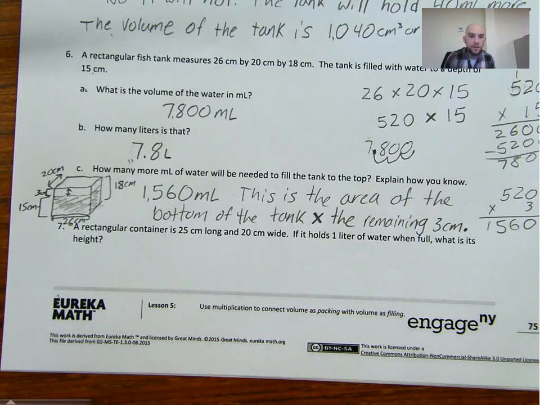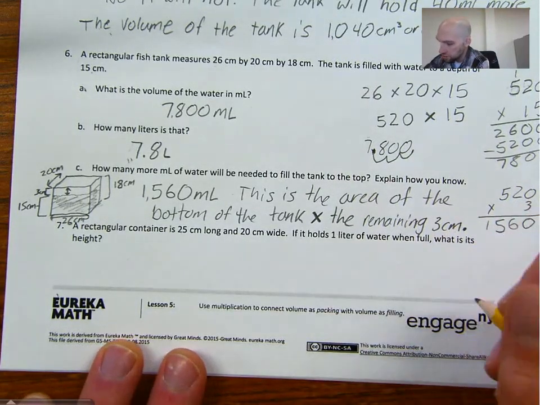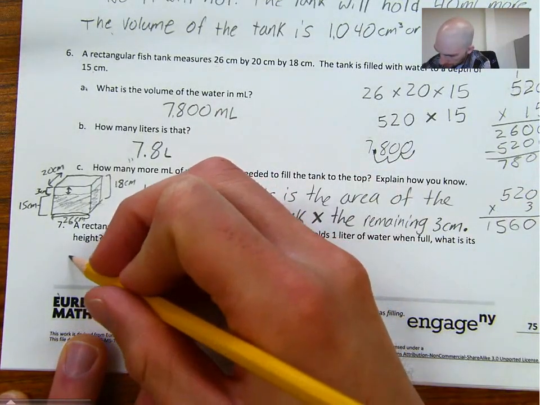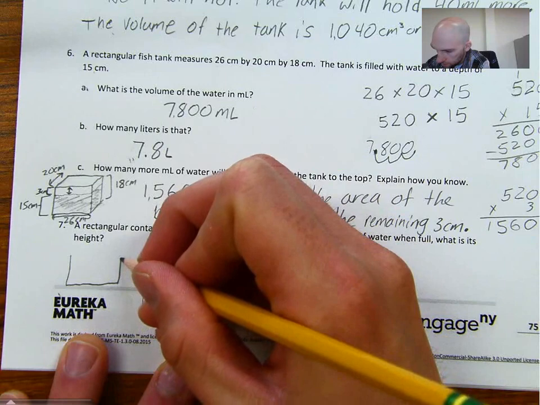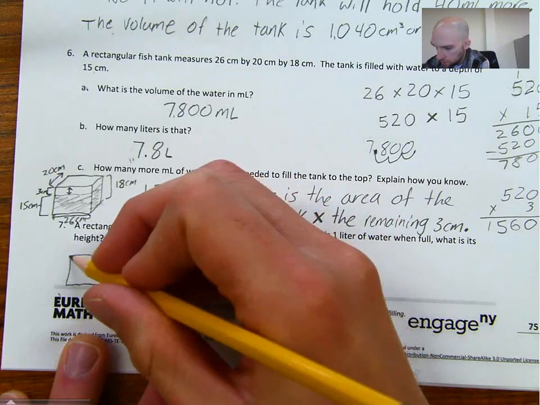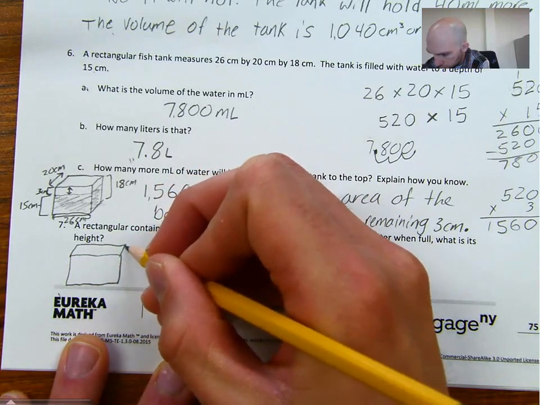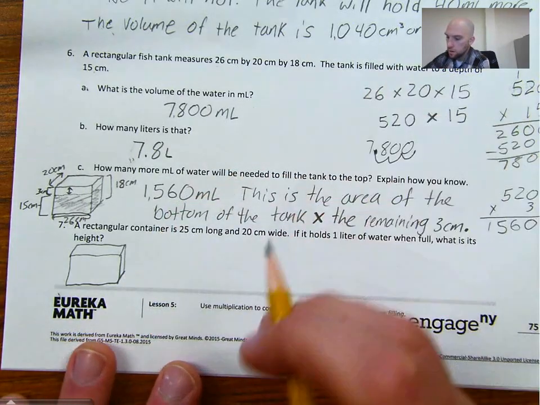So lastly, number 7 here, it says a rectangular container is 25 centimeters long and 20 centimeters wide. If it holds 1 liter of water when full, what is the height? So now we have a missing side question here, or missing dimension. I'm going to draw a pretty similar looking prism here. All right, so I have my prism here.